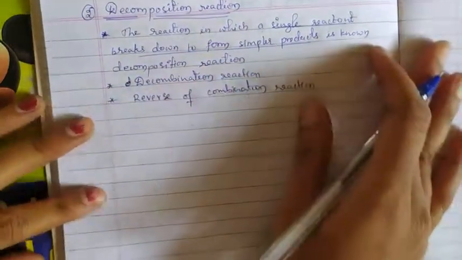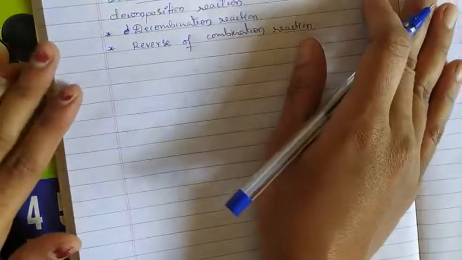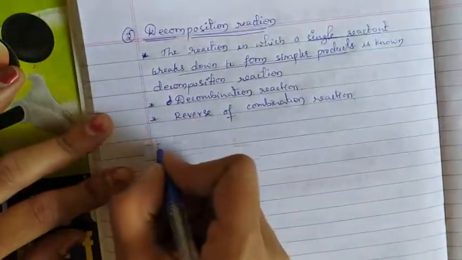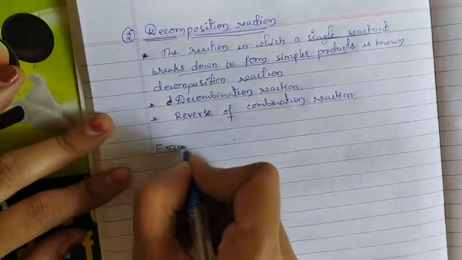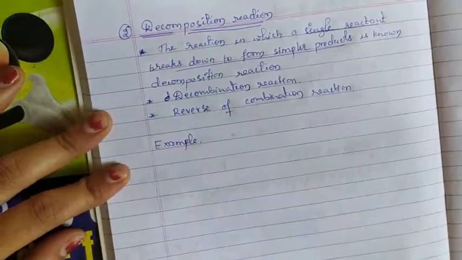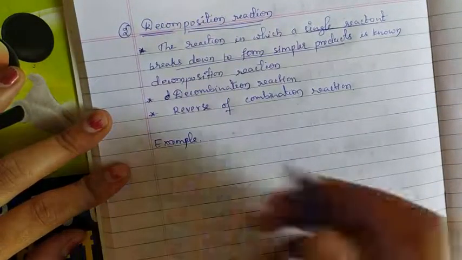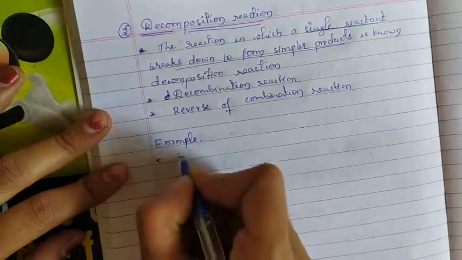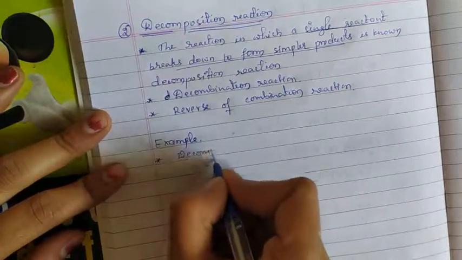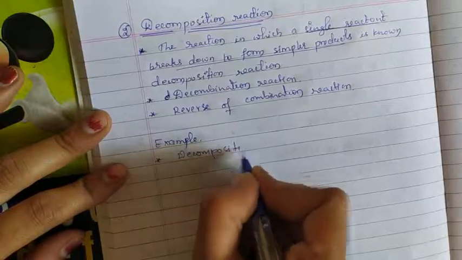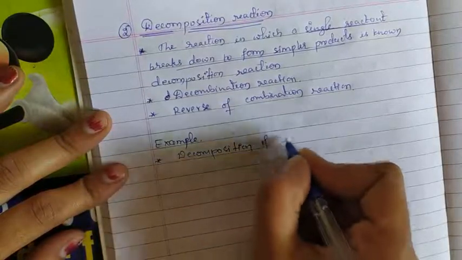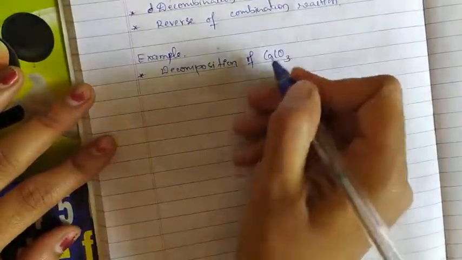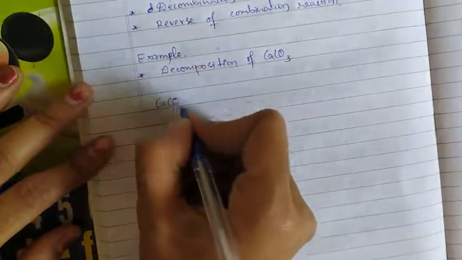Now we will see examples of the decomposition reaction. Example: decomposition of calcium carbonate. This is calcium carbonate.